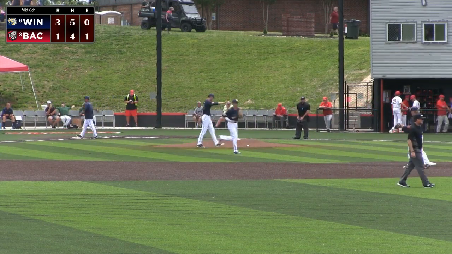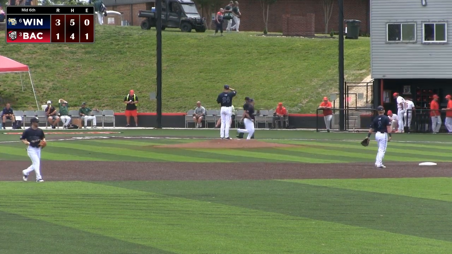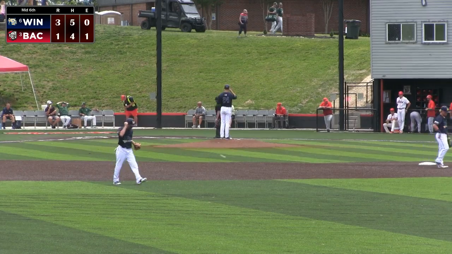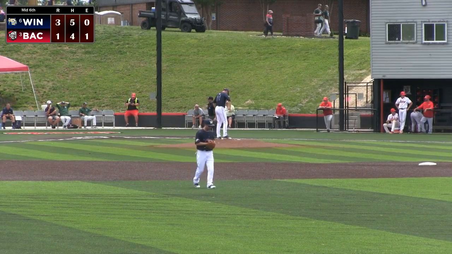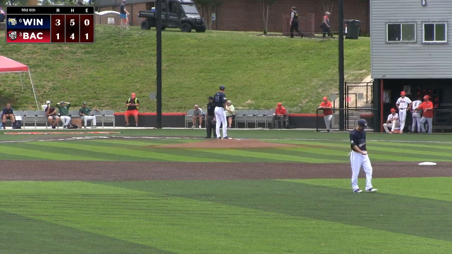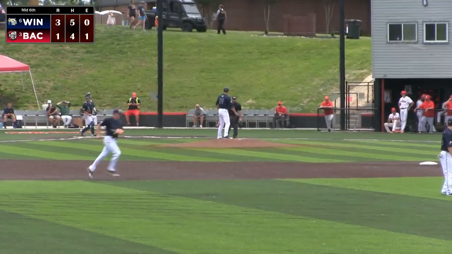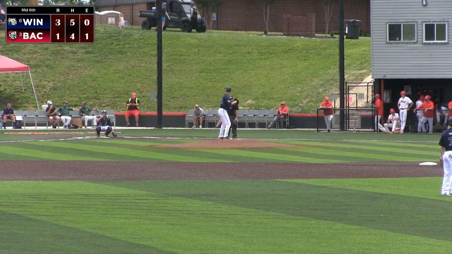Now Belmont Abbey will have the chance to respond in the bottom of the 6th. Leading off will be Colin Rosenbaum, the shortstop. Luke Curiton and Thomas Yoder, the 3, 4, and 5 hitters, are due up for Belmont Abbey as they find themselves trailing Wingate here 3-1. We come back for the Southeast Regional here on the North Greenville Sports Network.